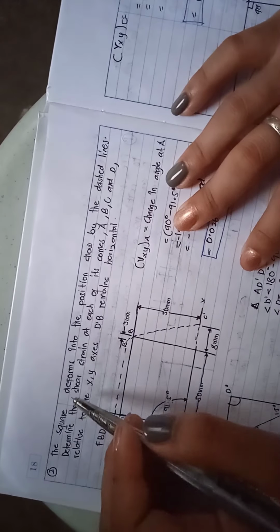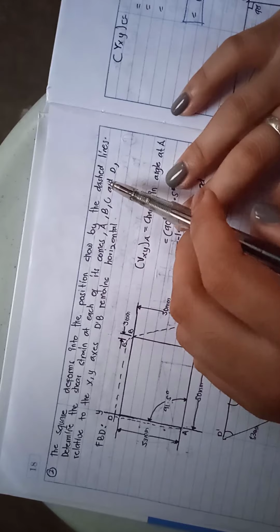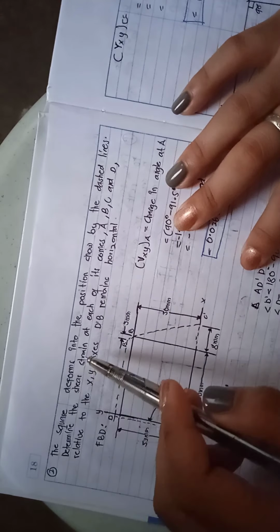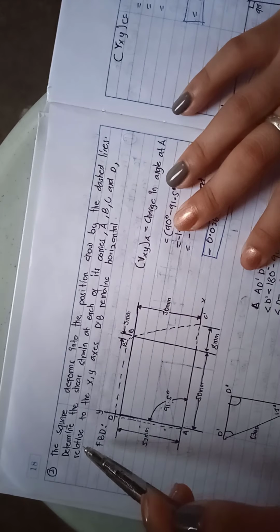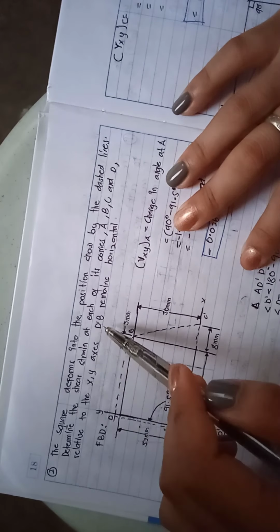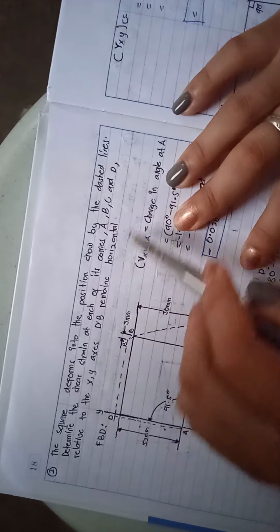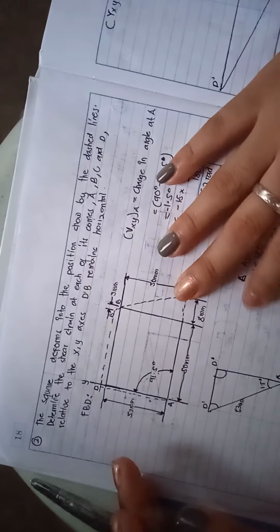So, the square is deformed into the position shown by the dashed line. Determine the shear strain at each of the corners A, B, C, and D relative to the XY axis. D and B remain horizontal. So, ito naman po yung FBD natin.